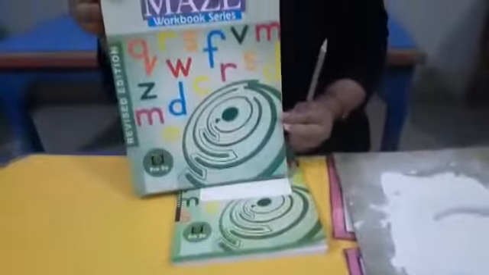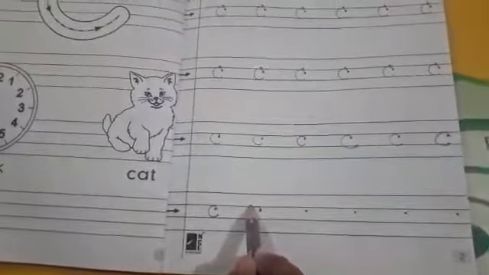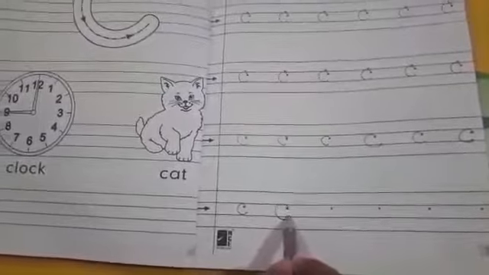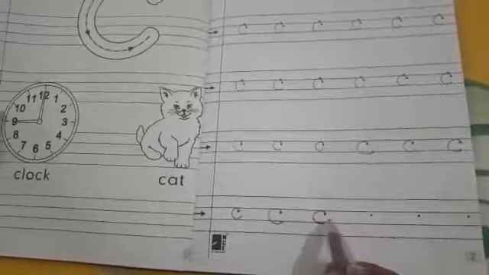Now we will start our homework. This is our homework copy and this is our classwork book. Open the page number 2. One, two. Go round, stop. Go round, stop.